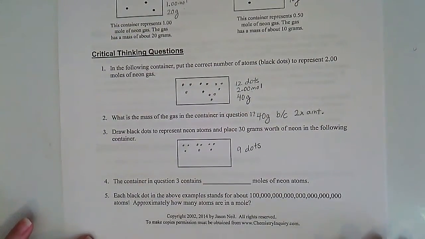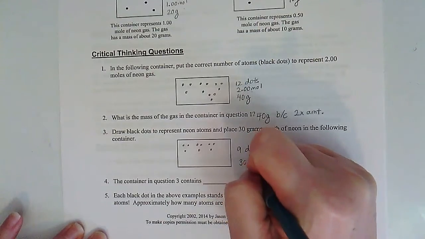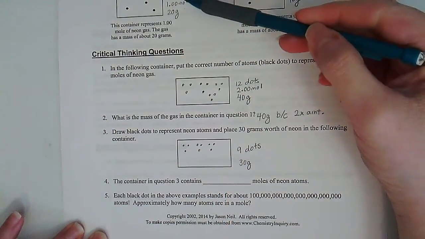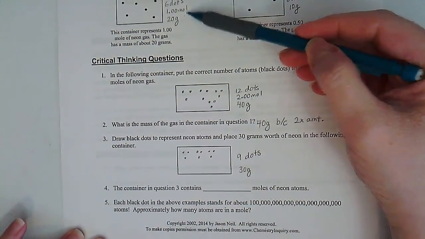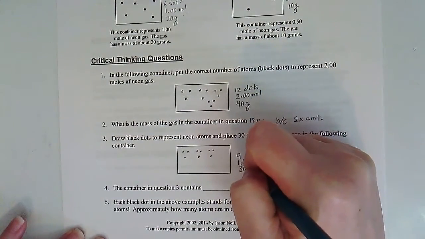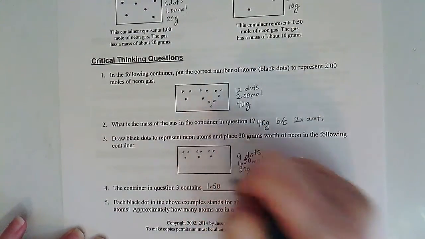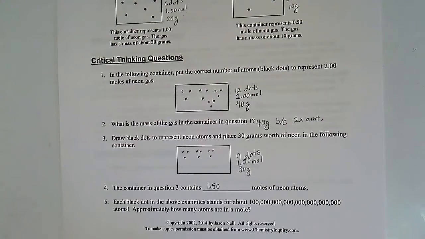The container in question 3 contains blank moles of neon atoms. So again, we know that this is 30 grams. And again, up here, this was 1 mole. This was 2 moles. So this is 1.50 moles, because it's halfway in between.